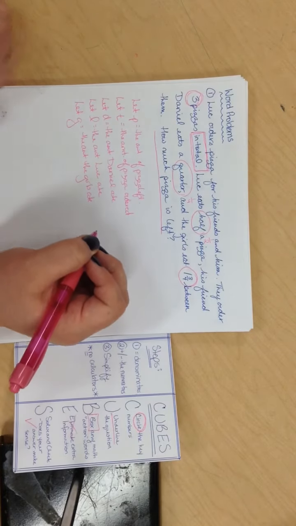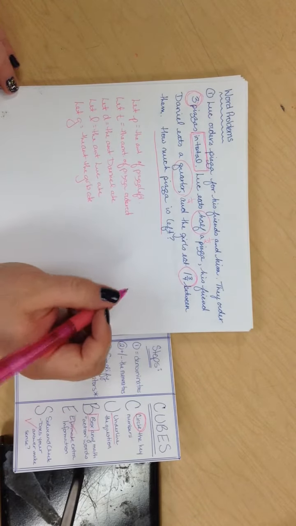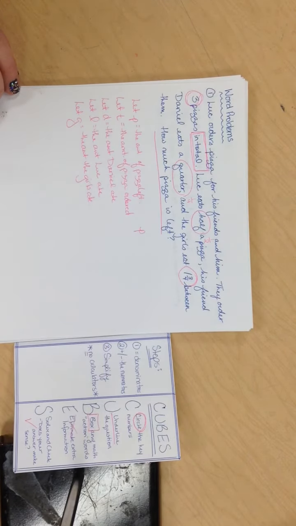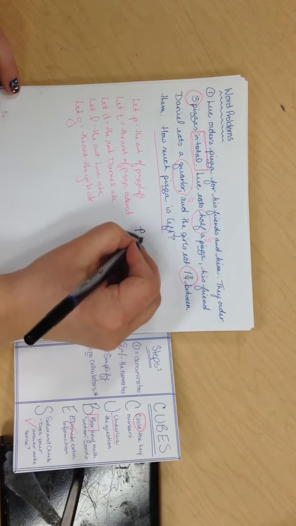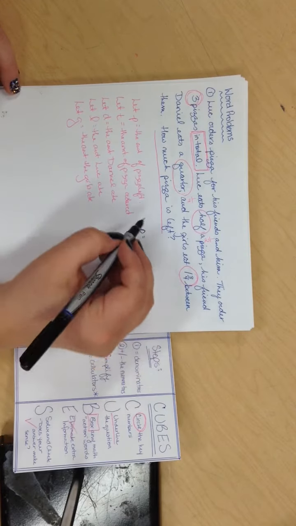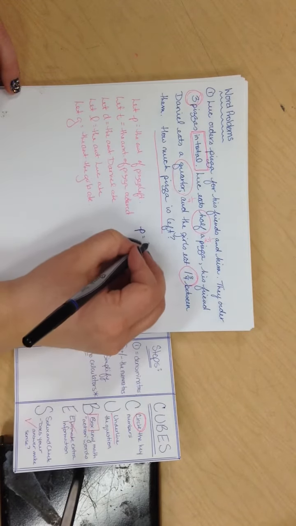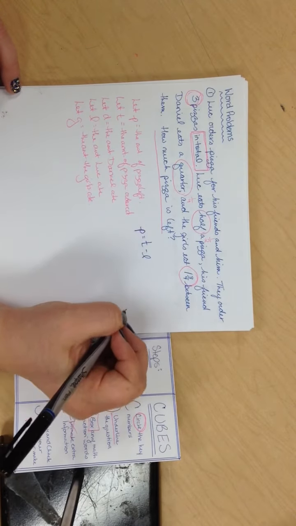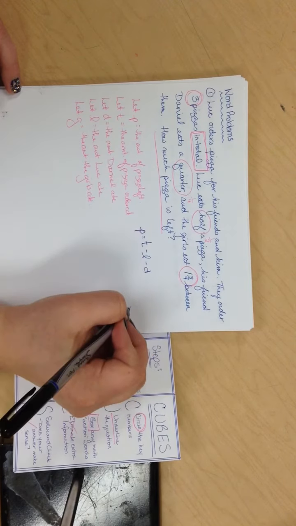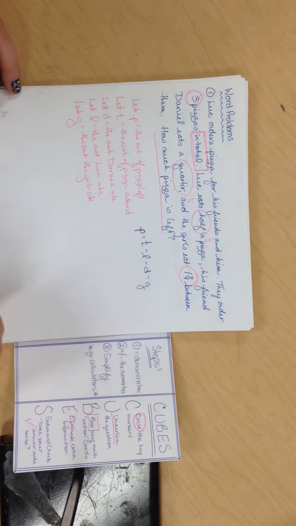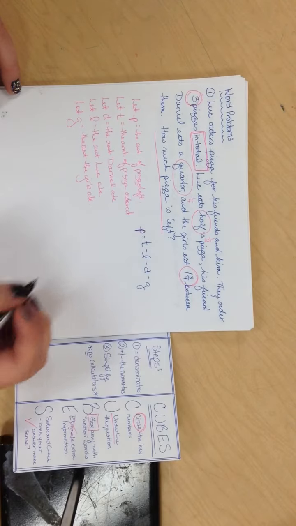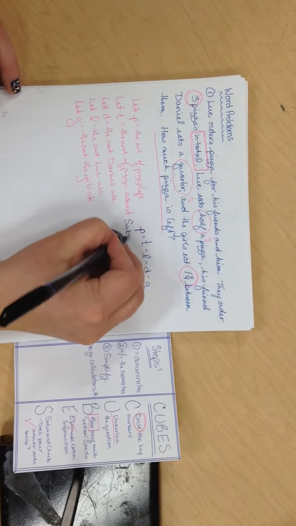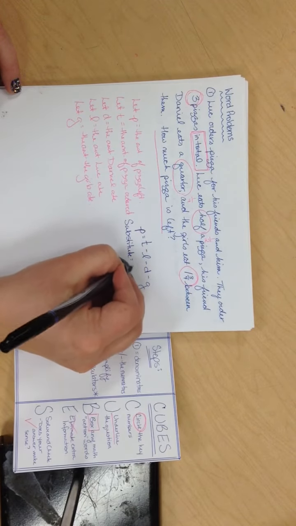So it's time to write out my expression. I'm trying to find P. That's what I'm trying to solve for. P represents the amount of pizza left. I know that I'm going to start with T, my total amount. I'm going to subtract the amount Luke ate, subtract the amount Daniel ate, and subtract the amount the girls ate. I know these 4 values. T equals 3.